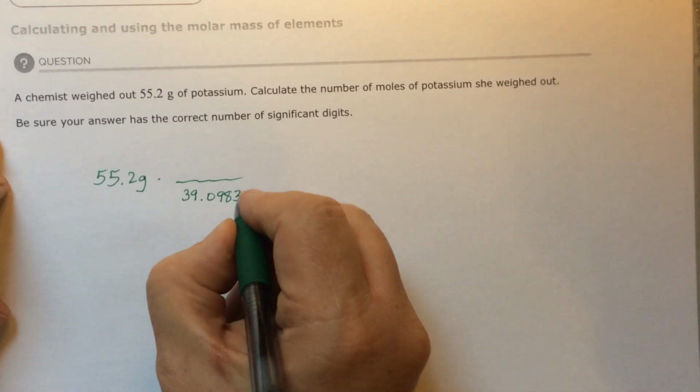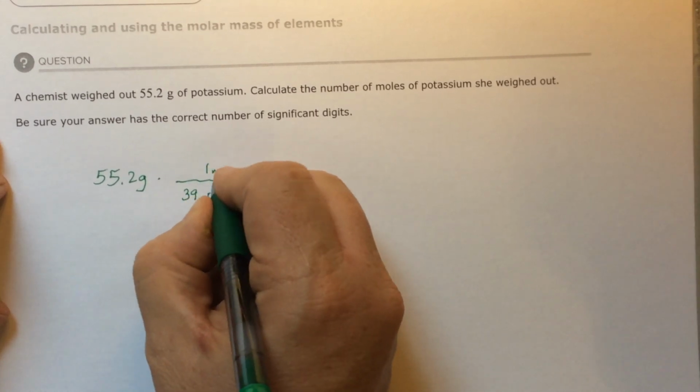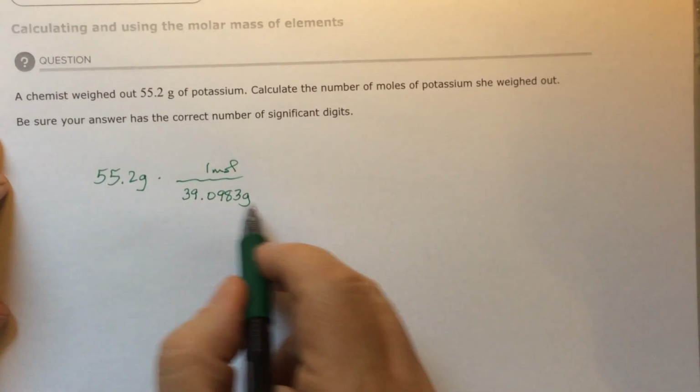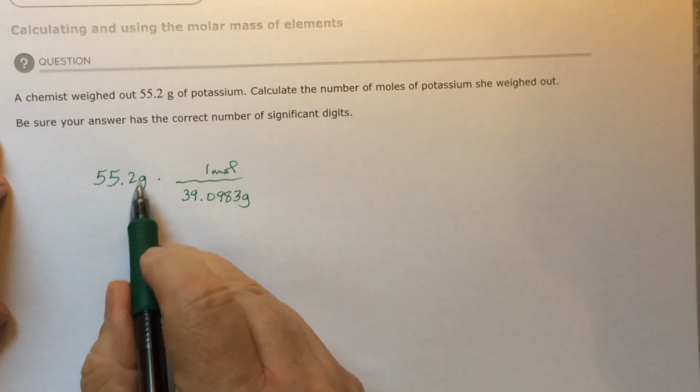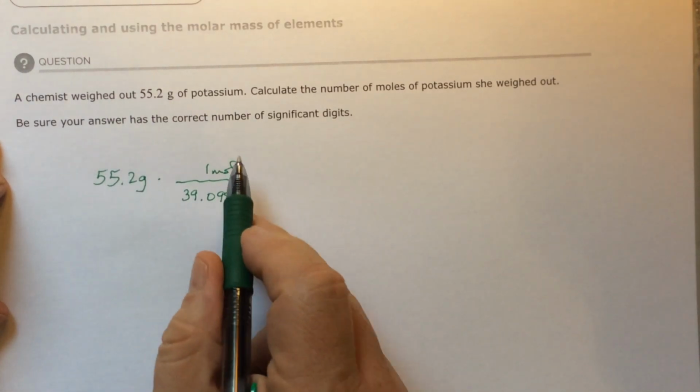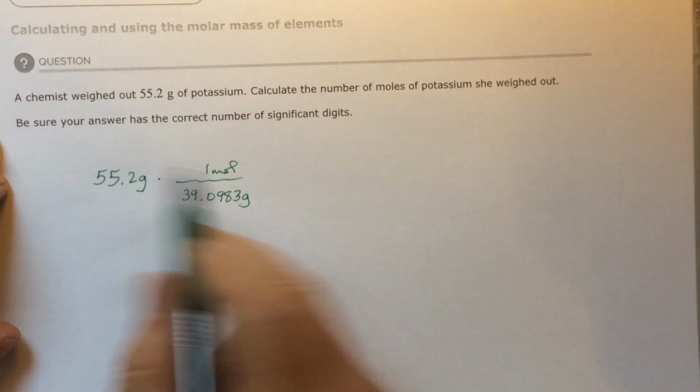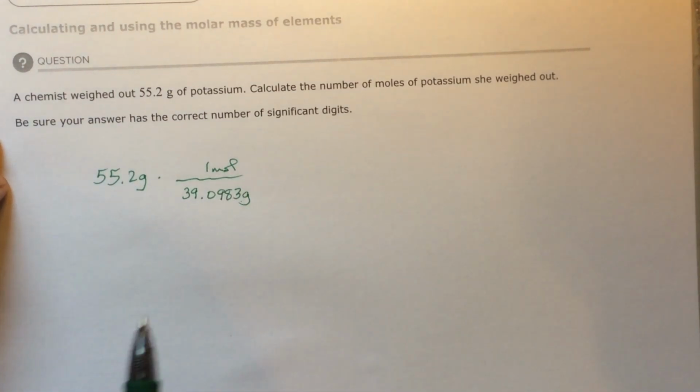Grams in 1 mole. Okay, grams per mole. So this is the atomic mass that you get from the periodic table. We're in grams, we divide by grams, we get moles. If you have moles, divide by moles, you'll get grams. So you can change back and forth between grams and moles.